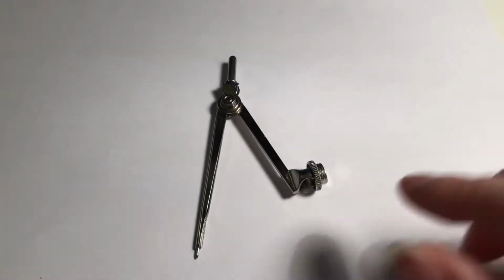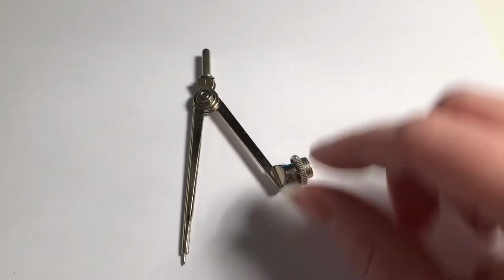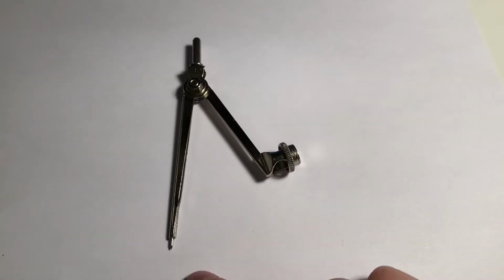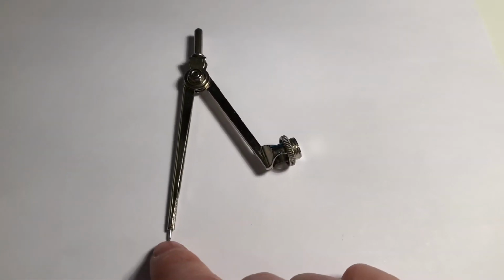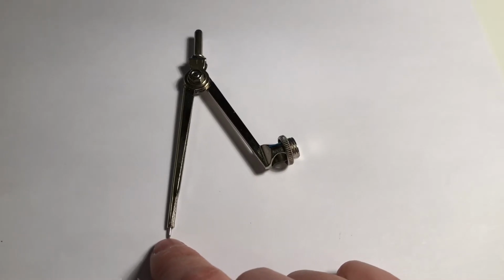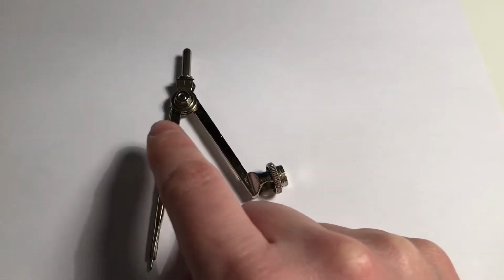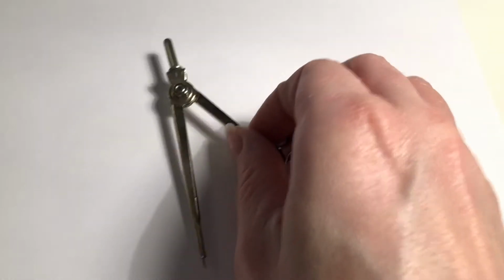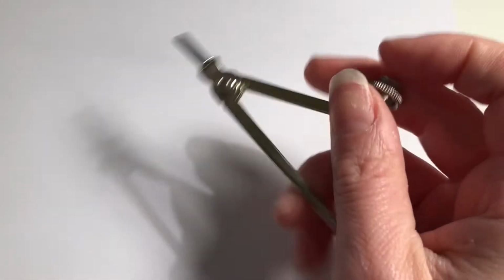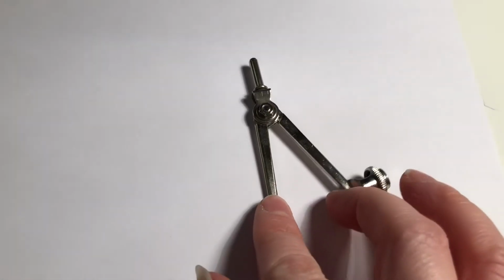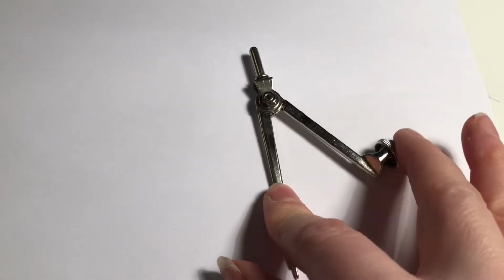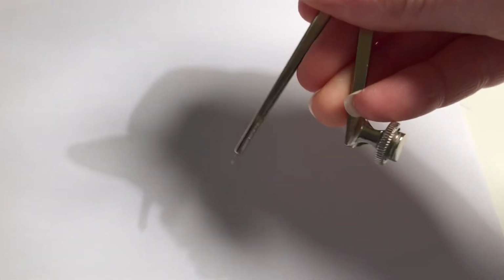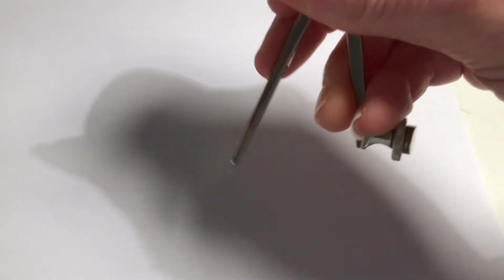Our next piece of equipment is our compass. Different parts of the compass are called different things. We have the needle point. We've got a steady arm, and that's because we need to keep this one quite steady. Then we have the adjustable arm, which, as it suggests, can be adjusted, so we can move this, make it smaller or bigger, depending on how big we want to draw either a circle or an arc.